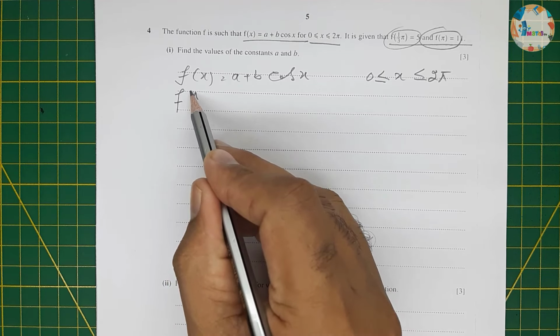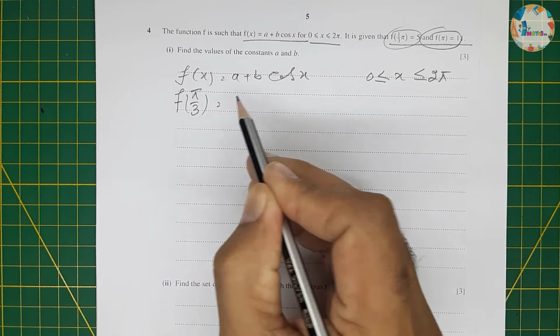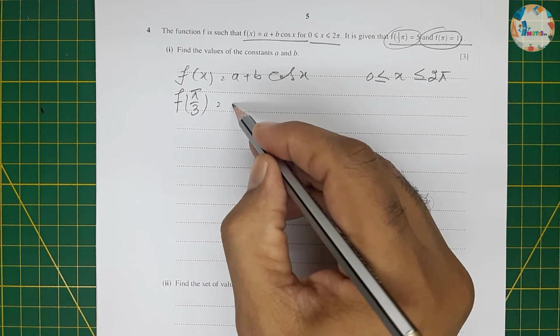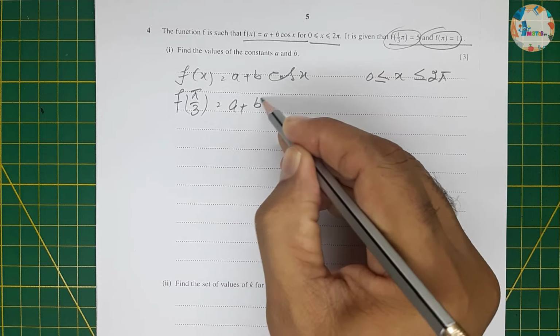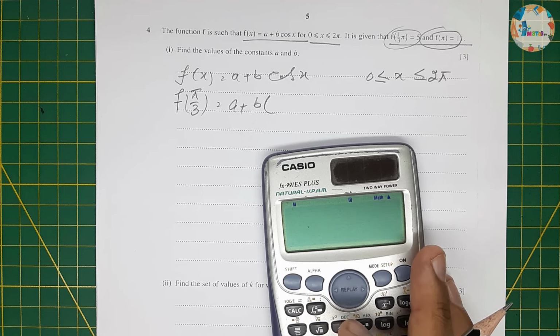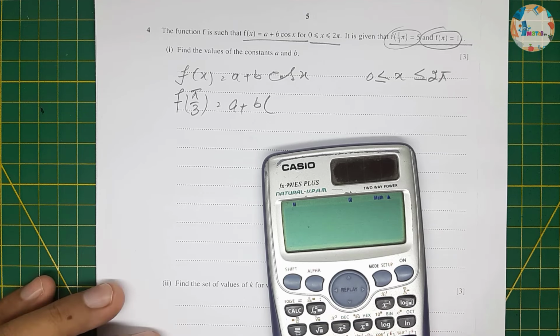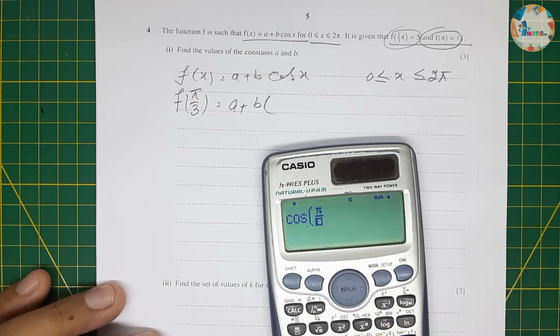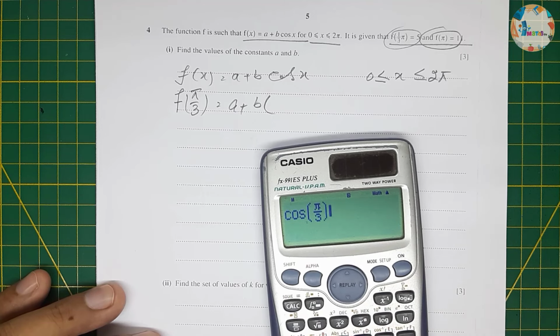So f of pi by 3 is a plus b into cos pi by 3. So cos of pi by 3, we can check this, cos of pi over 3.